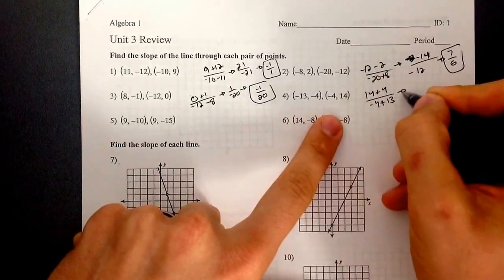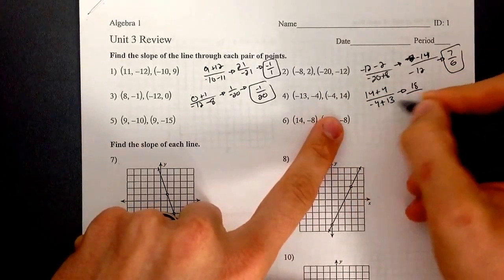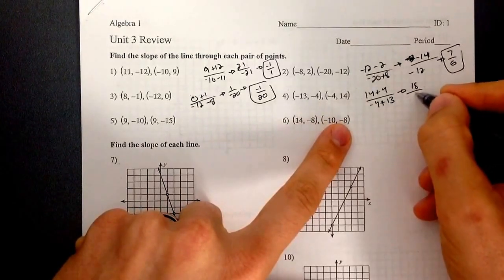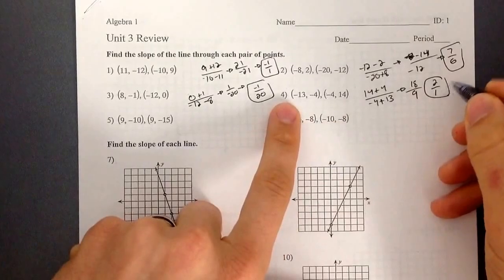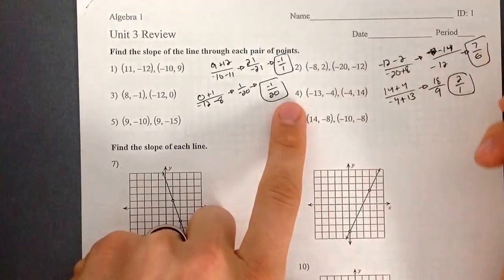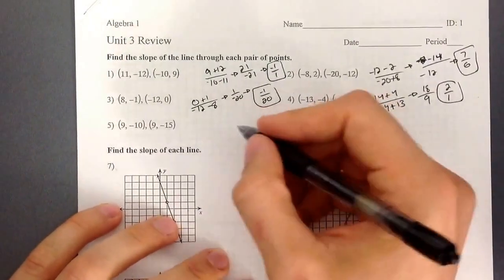14 minus -4, we've got 18 over 9. That's going to be 2 over 1. And you can write this as 2, you can do that, but I like having it as a fraction. That way when I go to graph, it's always counting.